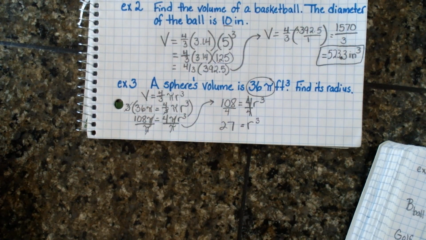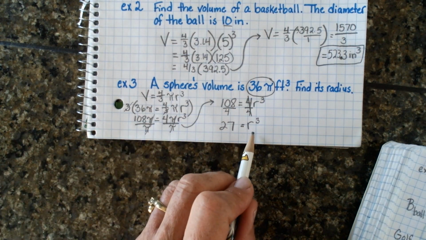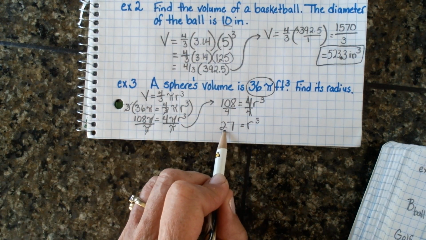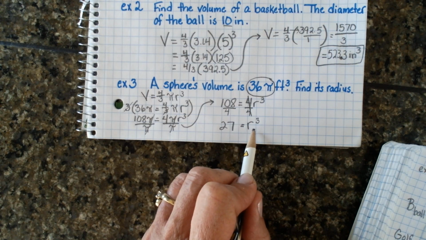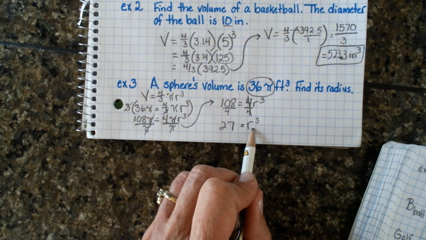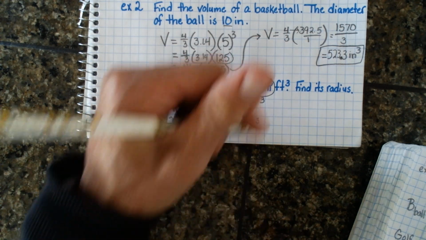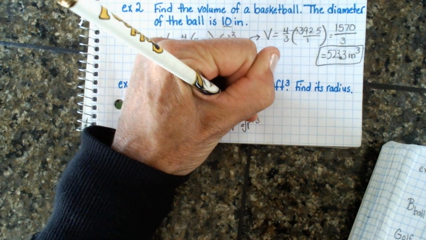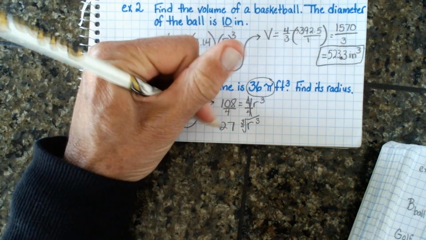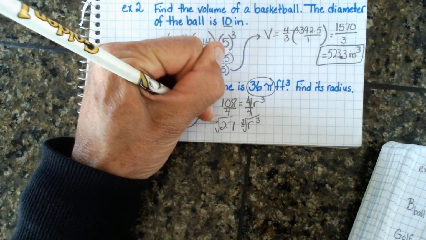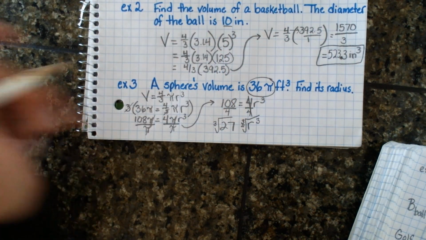Okay, last step. R cubed equals 27. You can stop right here and just ask yourself, what number times itself 3 times equals 27? Or if we were to put a math symbol on it, we are looking for the cube root of 27.